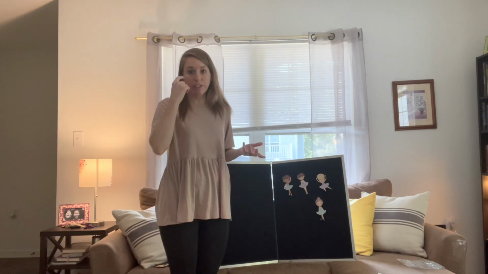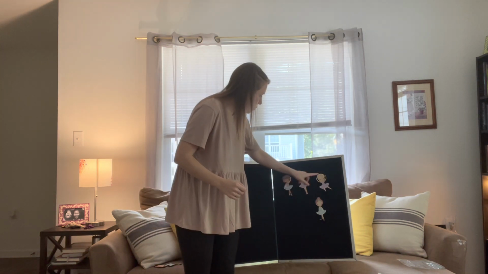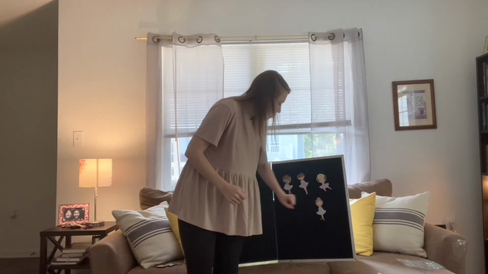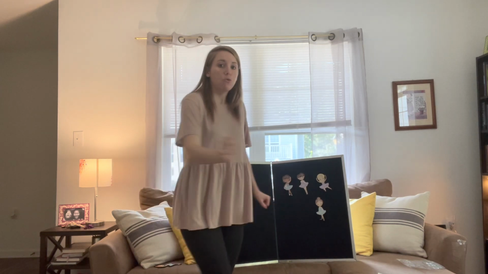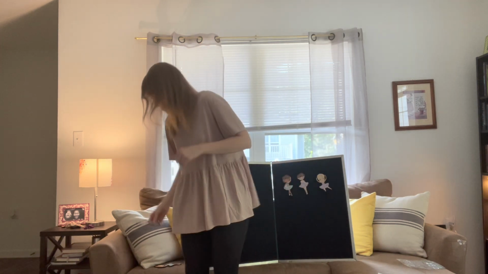So now how many ballerinas do we have left? Let's count. We have 1, 2, 3, 4. We have 4 dancing ballerinas prancing on their toes. They twirl and spin and jump. Then off the stage she goes.